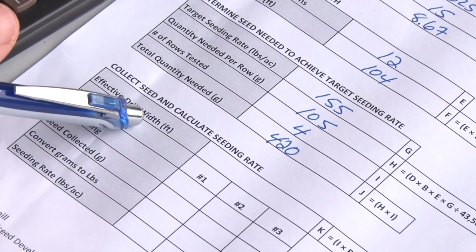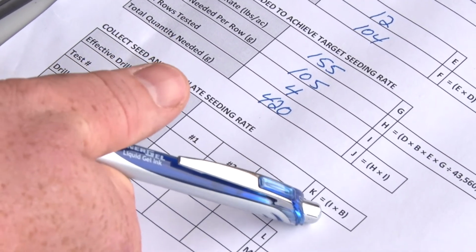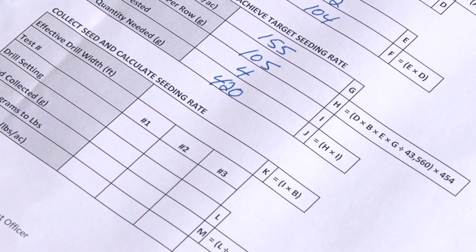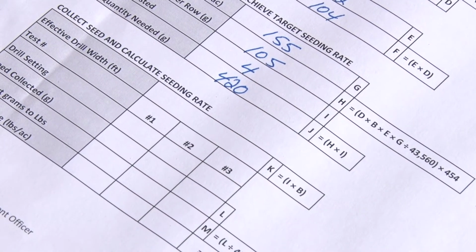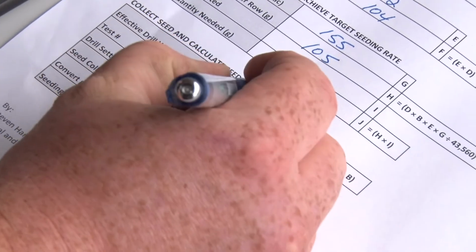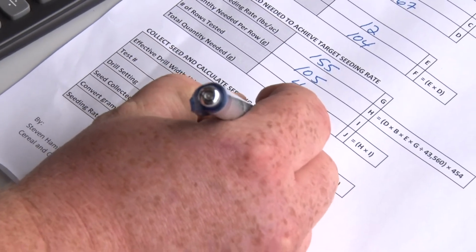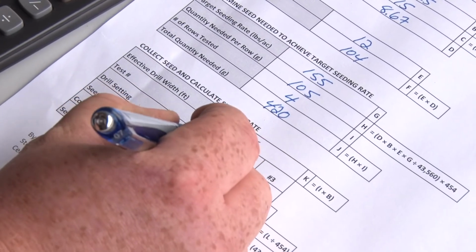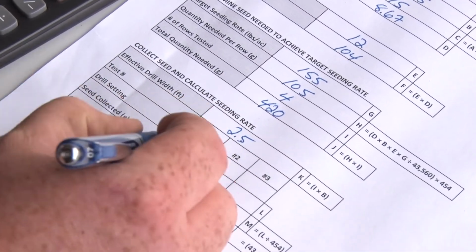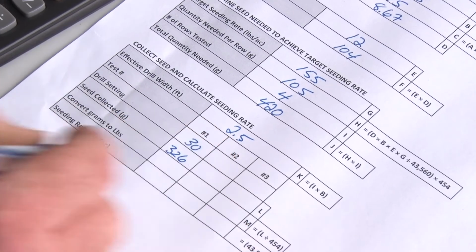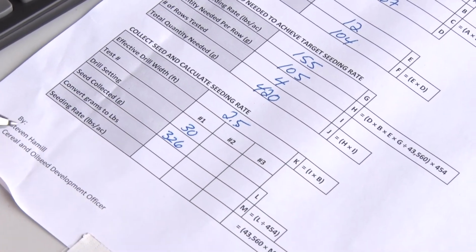figure out the effective drill width, which is I times B. So I is the number of rows we tested, which is 4, and B is the row spacing, 0.625. So our effective drill width is 2.5 feet. So on the first test we used a drill setting of 30. We collected 326 grams, and we'll need to convert that to pounds.